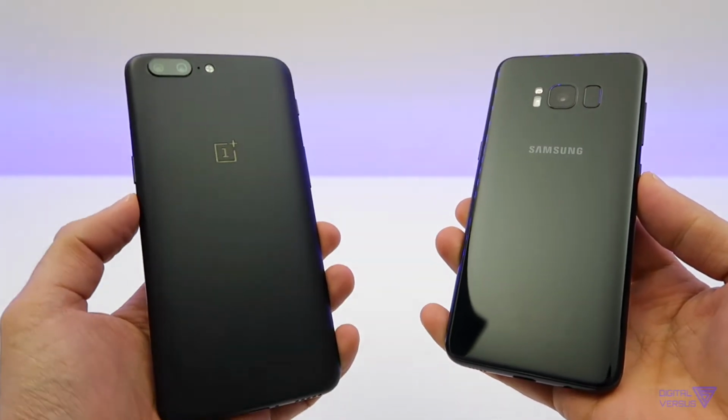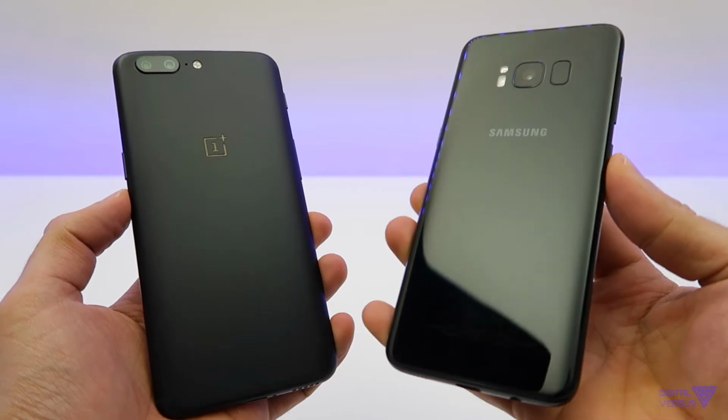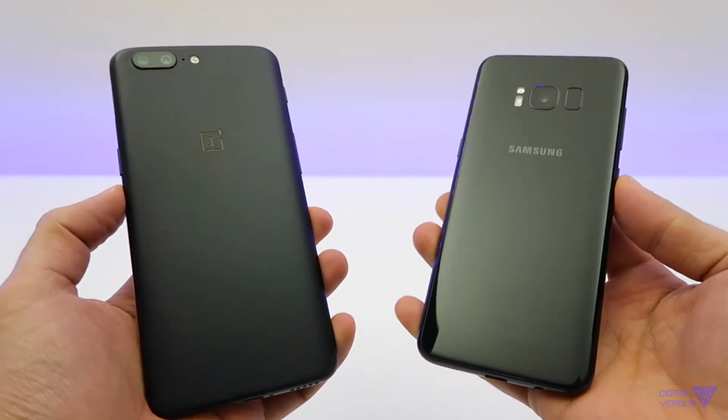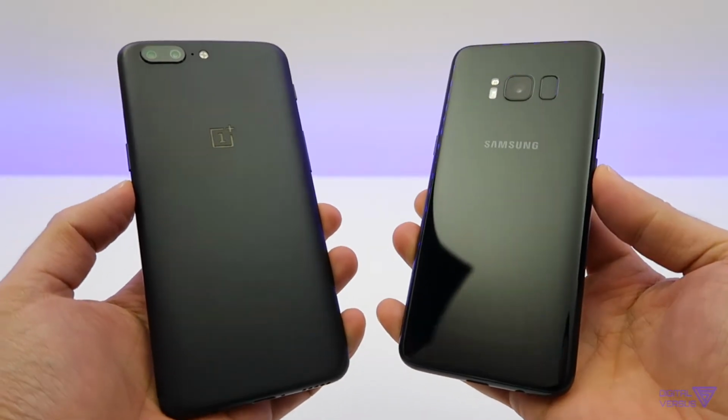We have here the OnePlus 5 versus the Samsung Galaxy S8. How do they compare in benchmark tests? Well, let's find out.